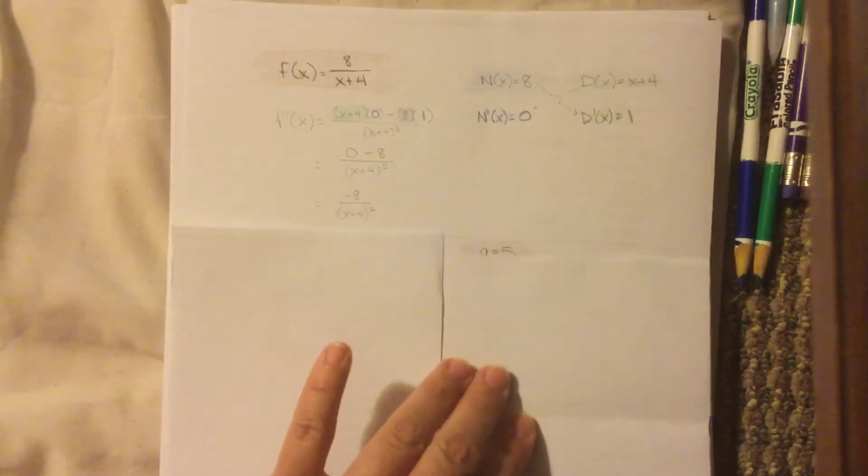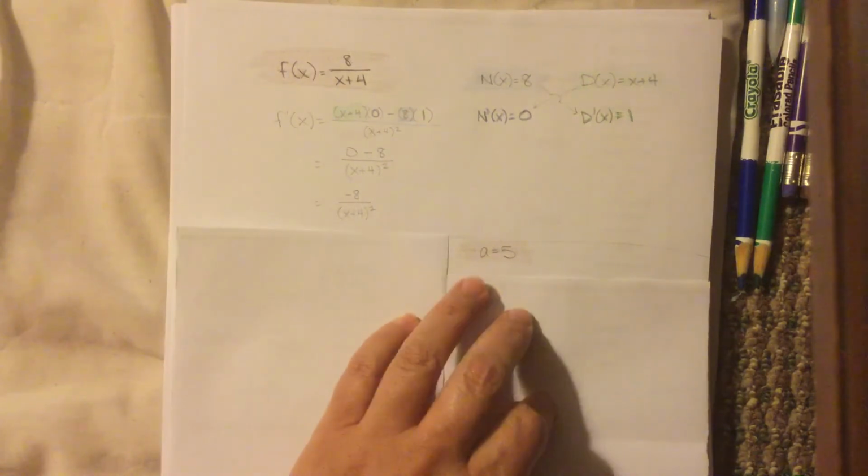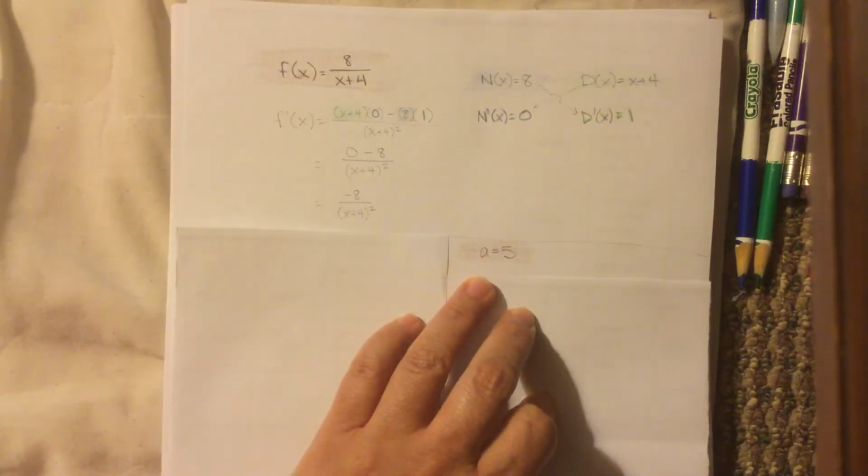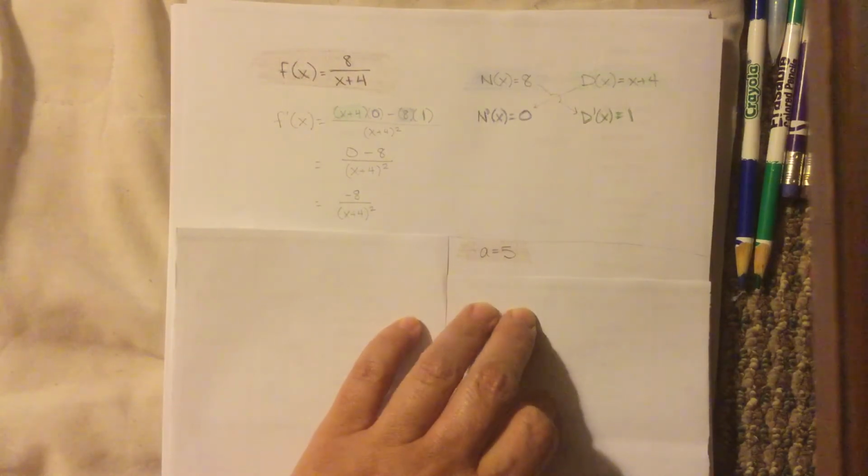Okay, next in part 2, we're going to take this a value and we are going to figure out the y value, the slope, and we're going to make the equation of a line.